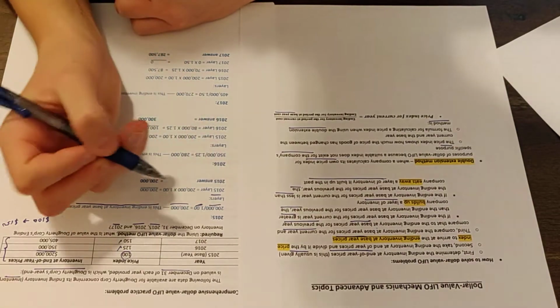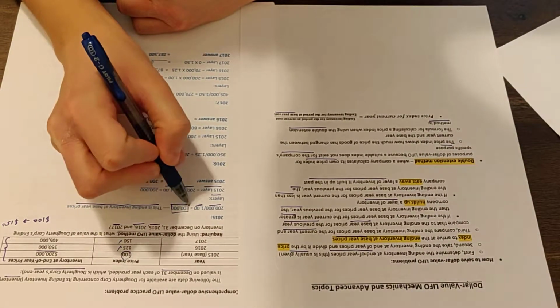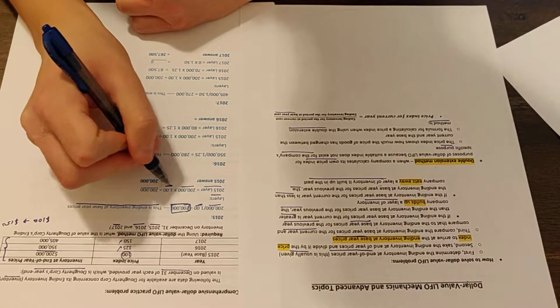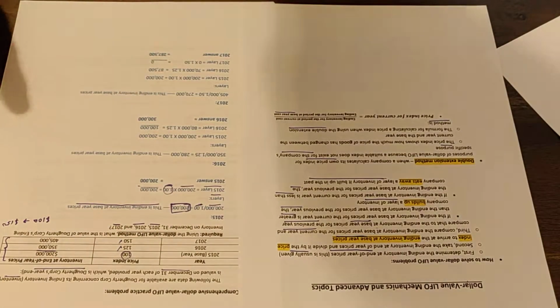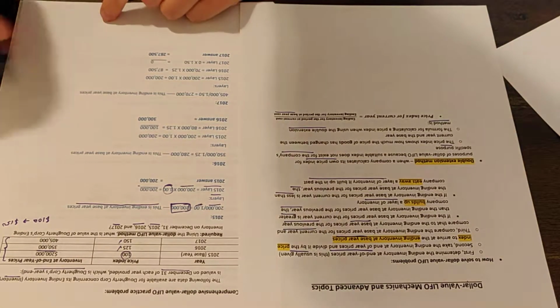Okay, so then we make our layers. Our 2015 layer is just 200,000. Once you've done this, the first year is the easiest because you just always take this number and multiply by the price index, and that's your ending inventory. Okay, we'll see it get a little bit more complicated once we get to 2016.